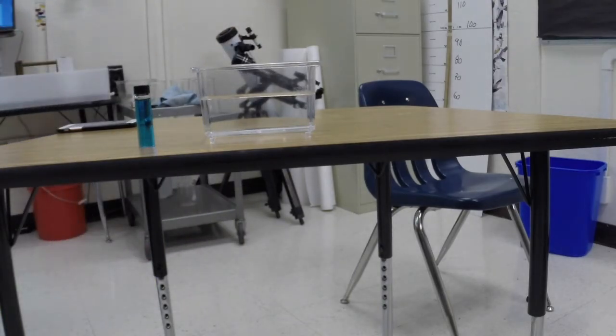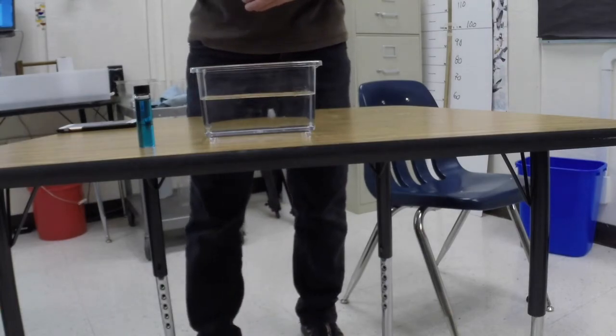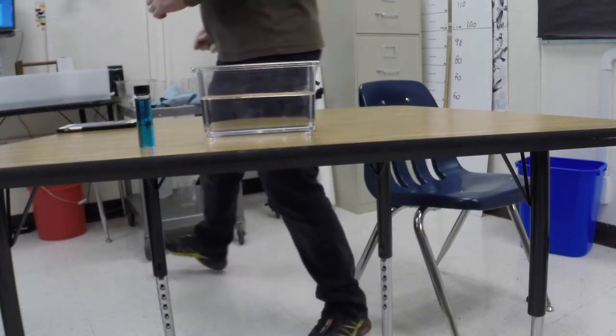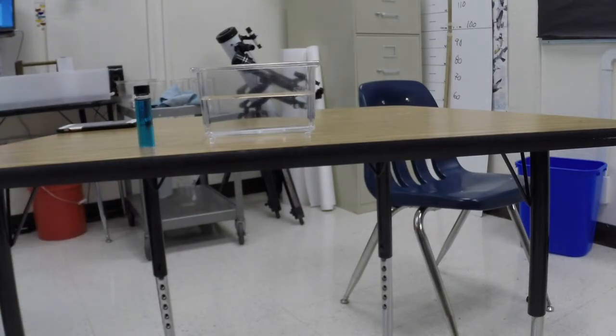And then I'm going to take another vial of this heated water, and I'm going to color that red again. And I want another background for this. It's easier to see.